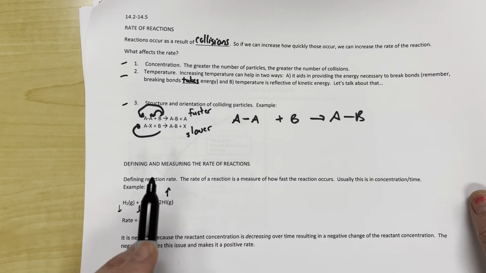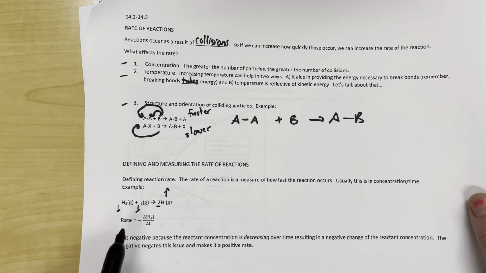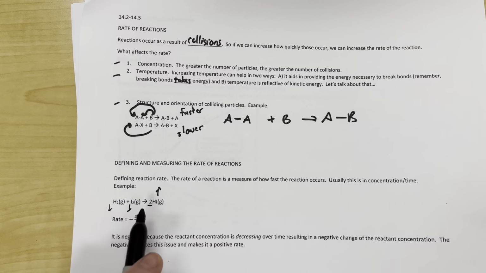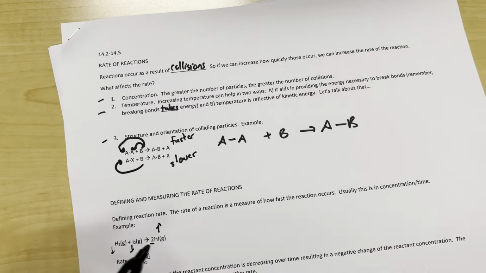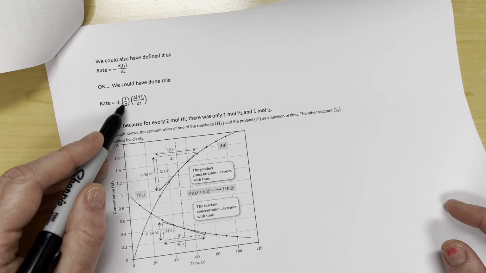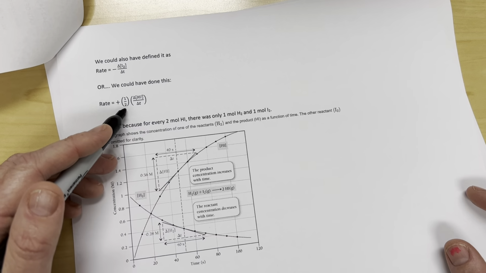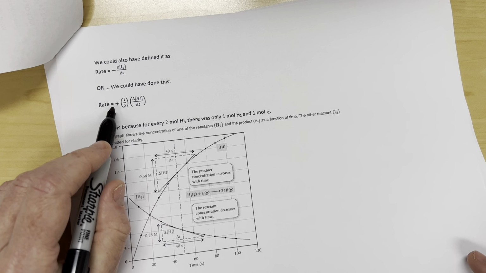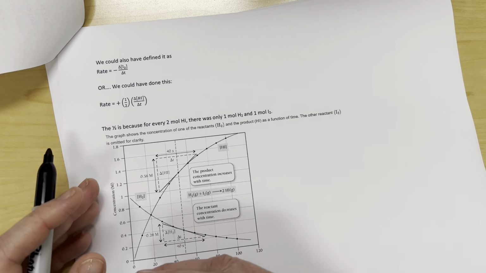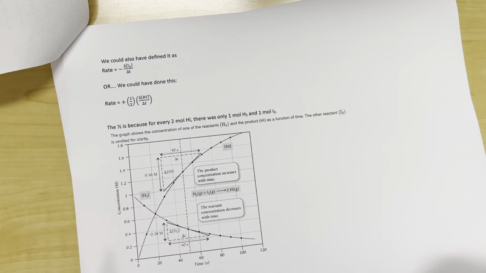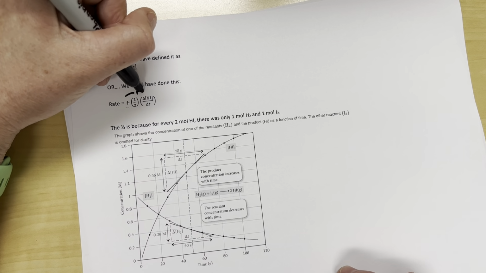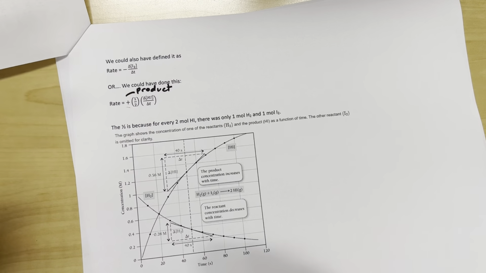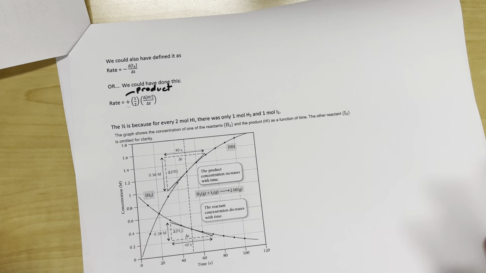Or if we looked at the product side, remember that's the side that's going up, and there's a coefficient of 2. So we have to take that into account here. And that's why we have the 1/2. If it had been a coefficient of 3, we would have had a 1/3 here, or 4, we would have had a 1/4. And so essentially the rate is equal to 1/2 the amount that HI is going up over time. And notice that it's positive because now we're talking about the product side. So we're gaining product, so we don't need to negate it anymore.